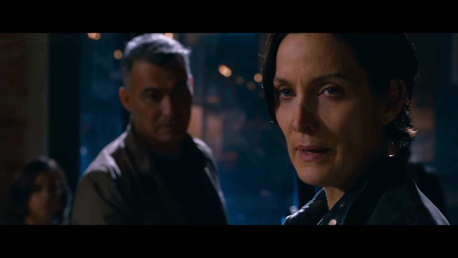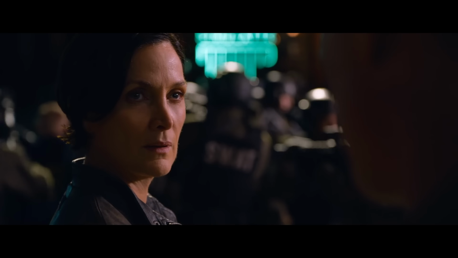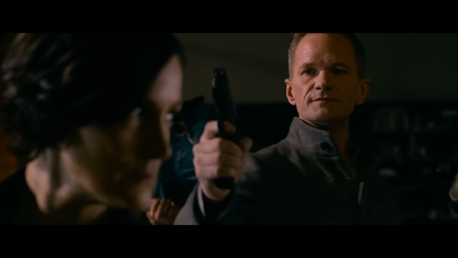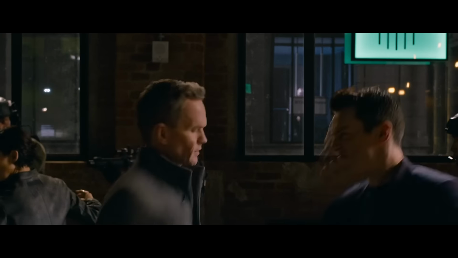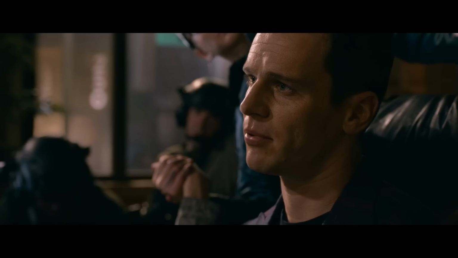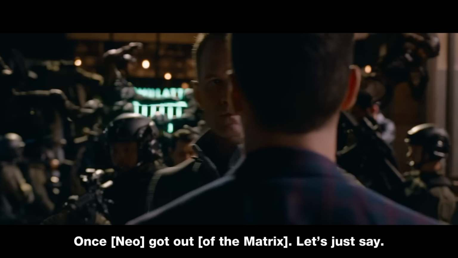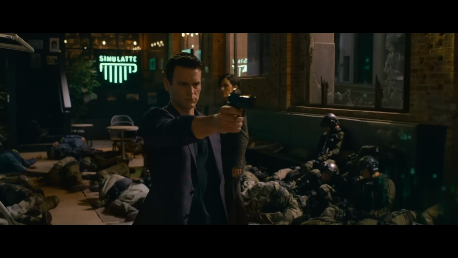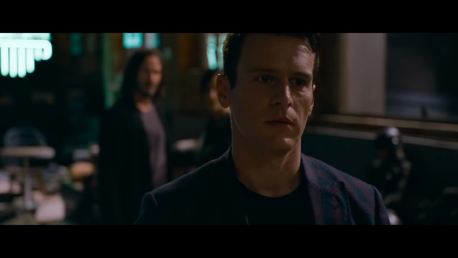At the last minute, when it looks like Trinity, or Tiffany as she's called in this version of the Matrix, is going to stay, she changes her mind. This causes a showdown between them and the analyst, whose time-freezing ability, which Neo was unable to counter, is foiled by Agent Smith. The analyst isn't sure how Smith isn't affected by this. His program has seemingly gone rogue, free from his constraints, which is only explained by this one line. "Once he got out, let's just say I was free to be me." So it's pretty vague what actually happened here. He ends up shooting the analyst, giving Neo and Trinity enough time to escape, ending their quote-unquote alliance.